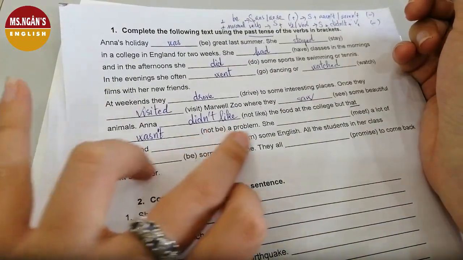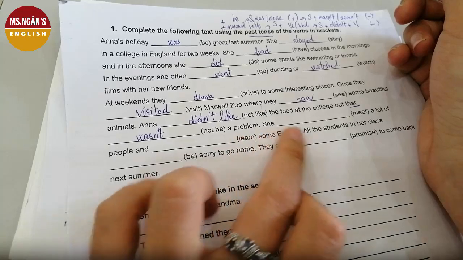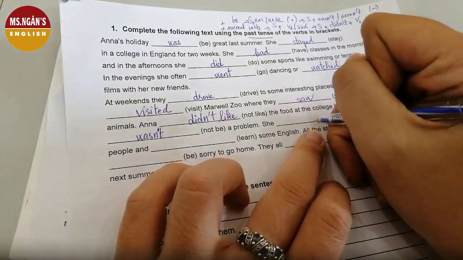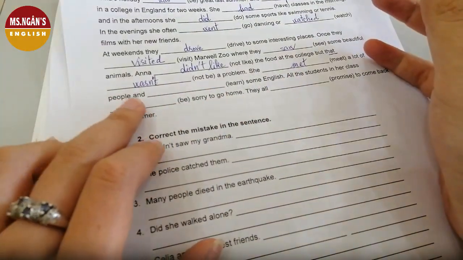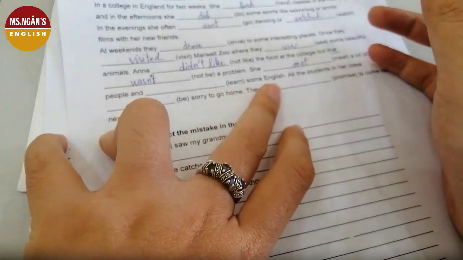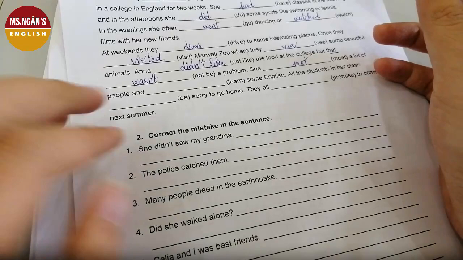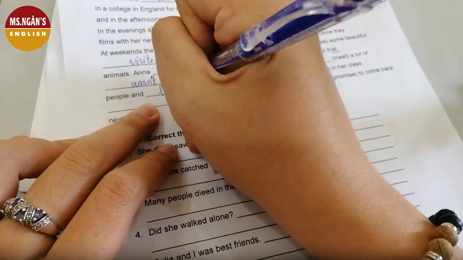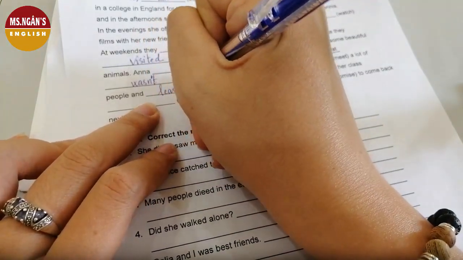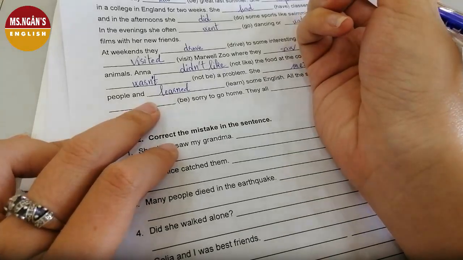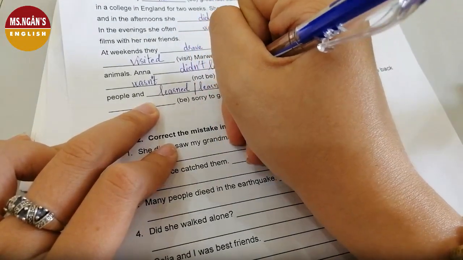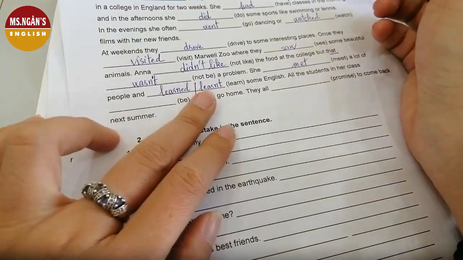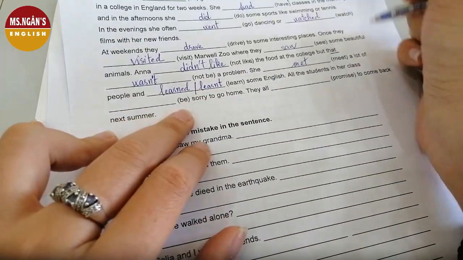Wasn't a problem. She meet, verb 2 is met. And learn some English. So we have verb 2 of learn, is learned, with ed or t. You can choose one of them, it's up to you.